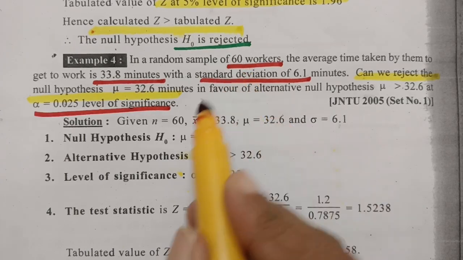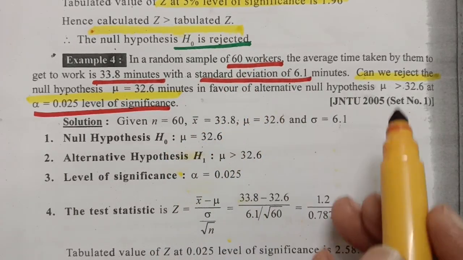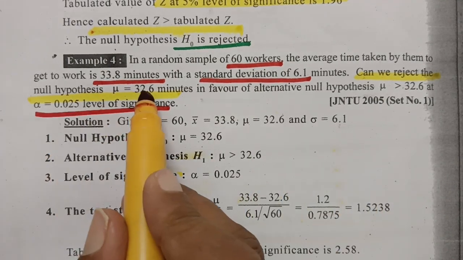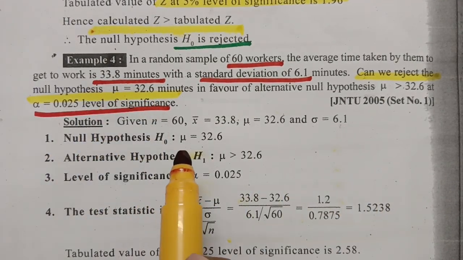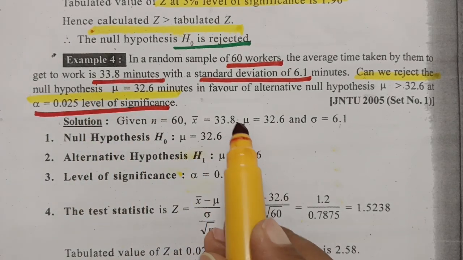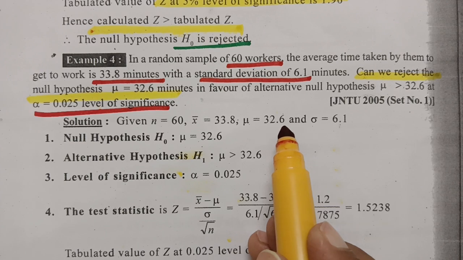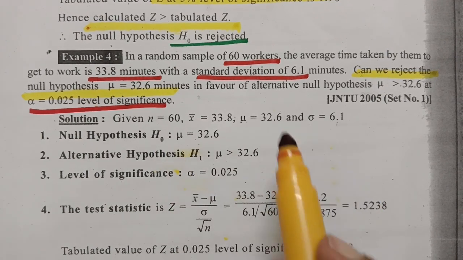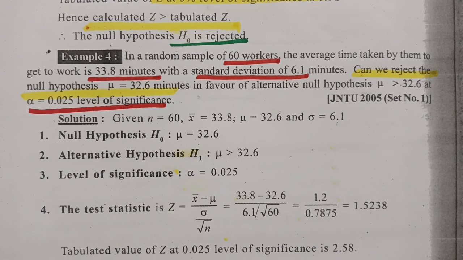See here, n value is given as 60, standard deviation sigma is given as 6.1, and among these two, 32.6 and 33.8, there is a logic that x bar will be the greater value. That is, x bar is equal to 33.8 and mu is equal to 32.6.